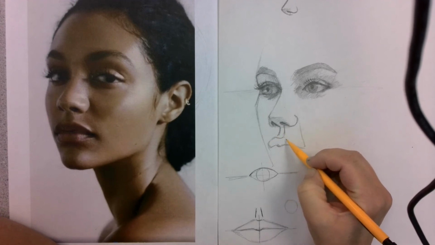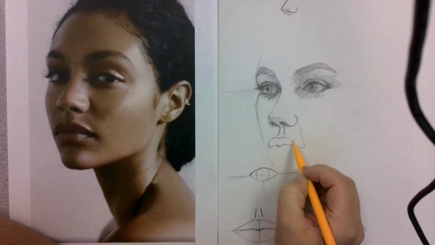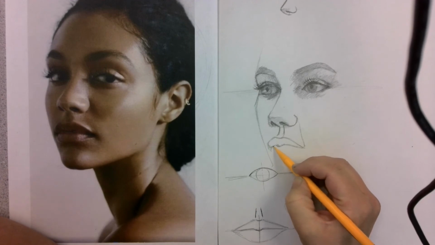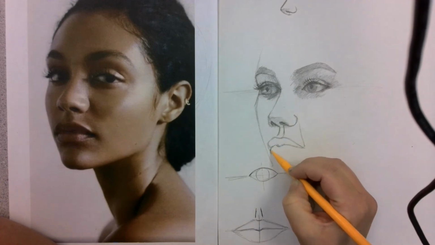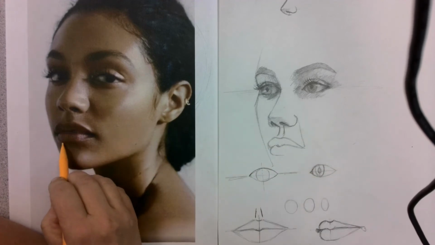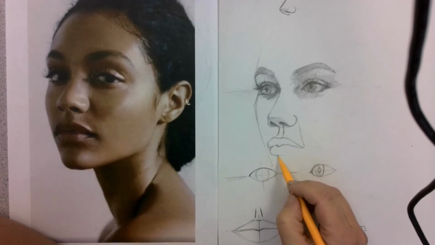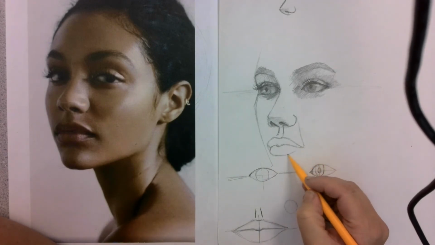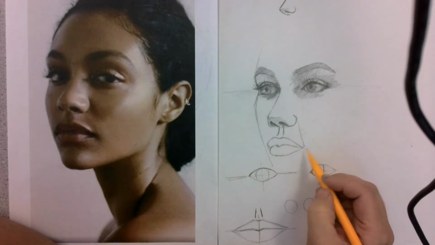And then my lip dip or Cupid's bow. And then meet back down. And her lips are actually quite flat right here in the middle. So don't be afraid of flat, straight lines. Like I said, we kind of over-exaggerate curves a lot, so.